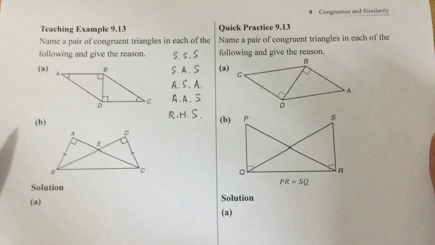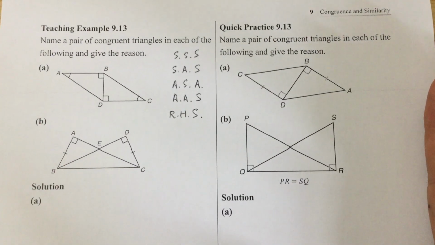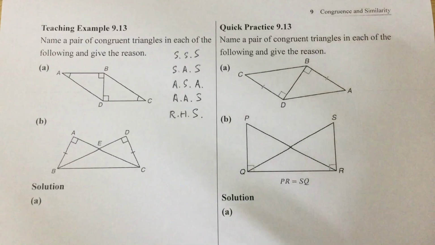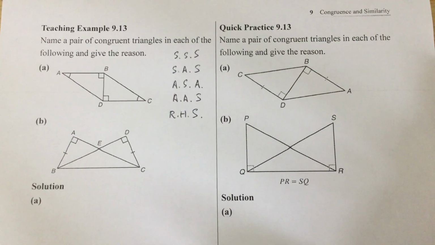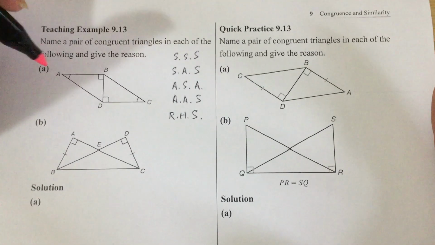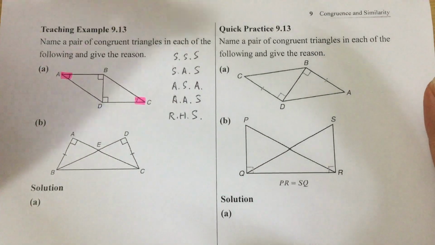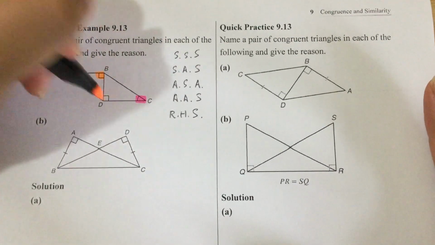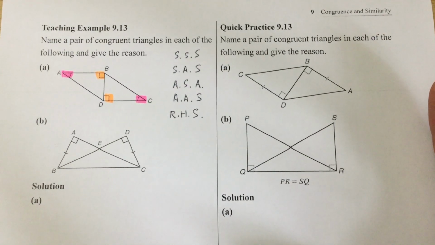So let's look at part A. So first of all, every time I told you, if you want to prove these two triangles are congruent, you must find 3 conditions. That means you must find 3 rows that you need to write down. So obviously you can see for part A, you have 2 conditions given. That means only 1 condition is missing. So we must find out which one you are going to use.